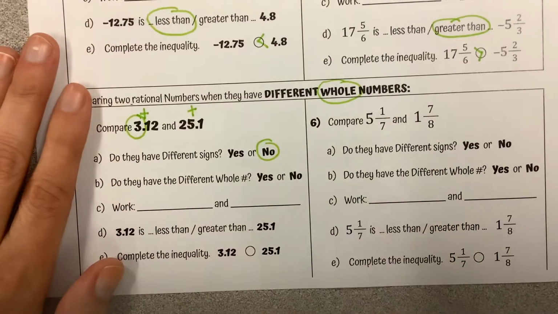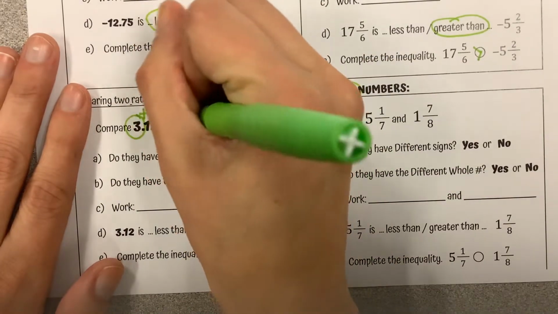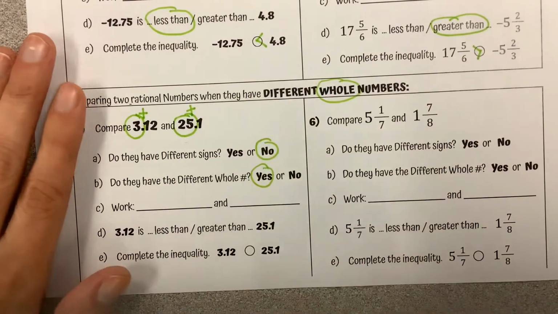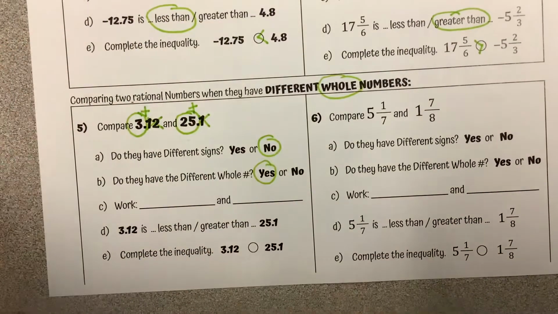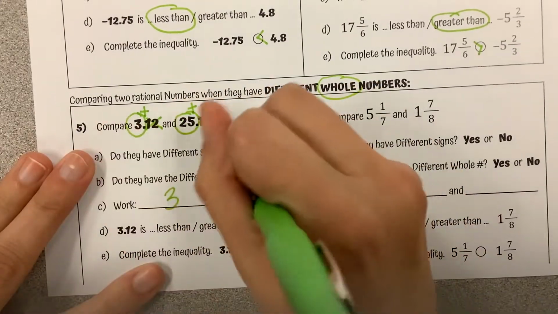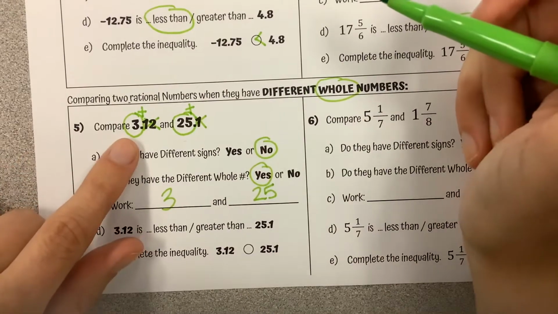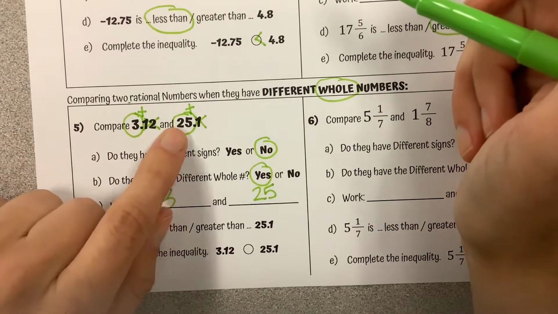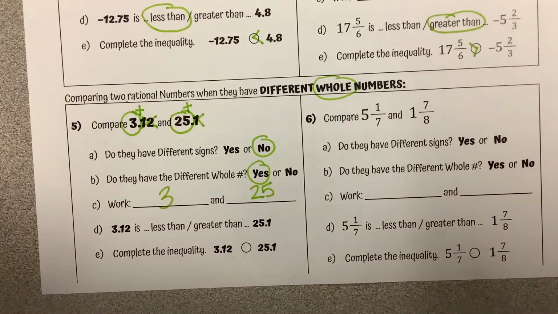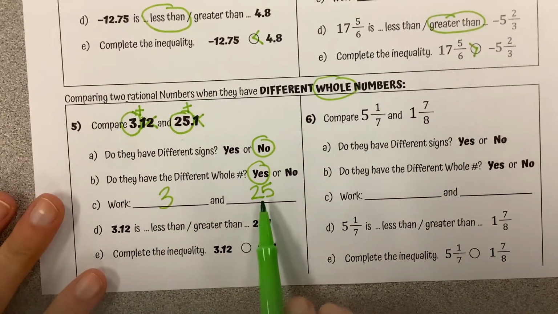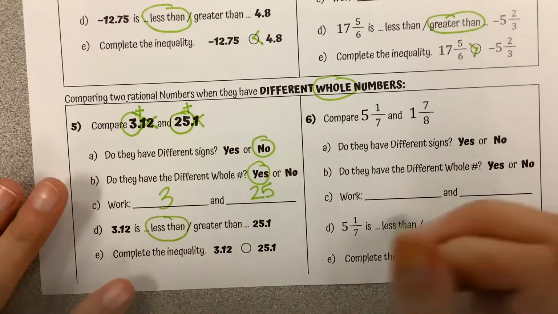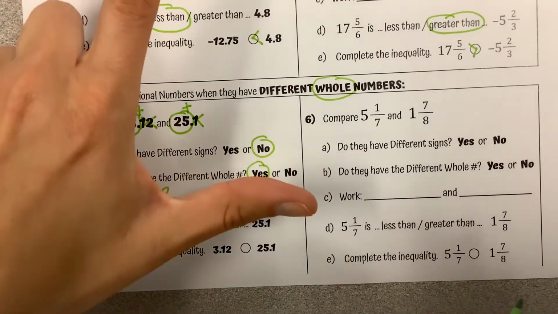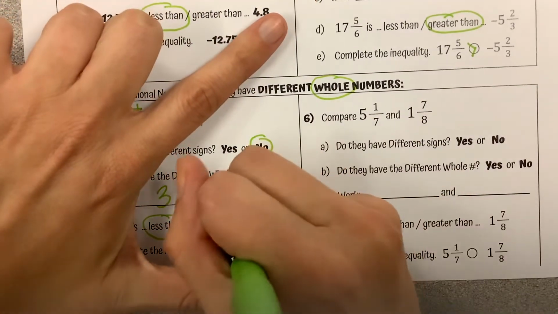So we have positive 3, positive 25. So those whole number values are different. What that means is I don't even need to look at this decimal value because the whole numbers on their own can be compared. We have 3 and we have 25. It would be like saying you have $3.12 compared to $25.10. The 3 and the 25 are all you have to compare. $3 versus $25. 3 as a positive is smaller than, it's less than 25. Less than is to the left. Here is our inequality symbol.